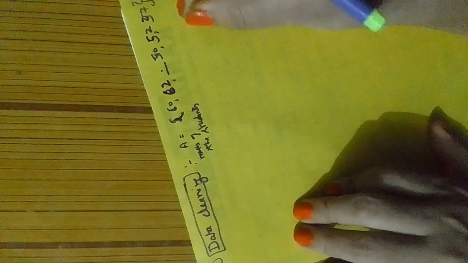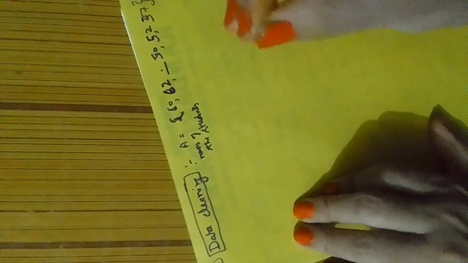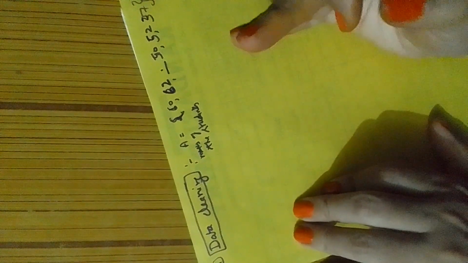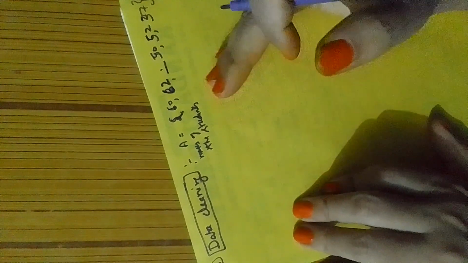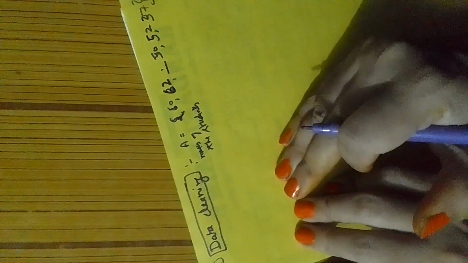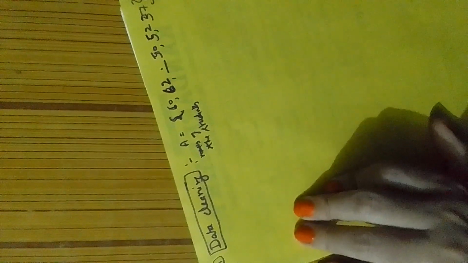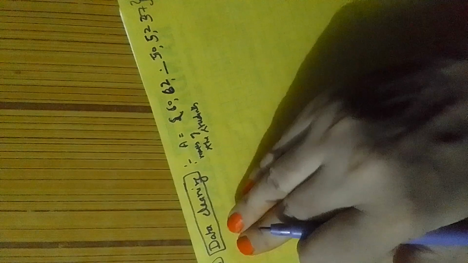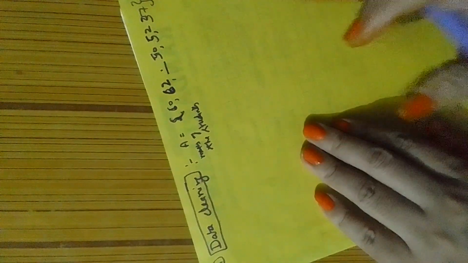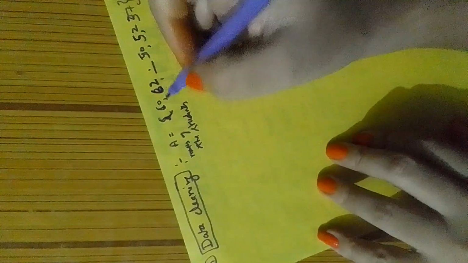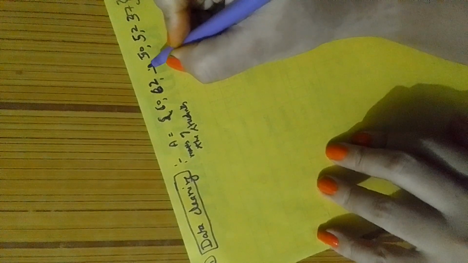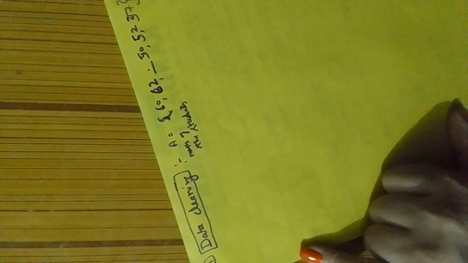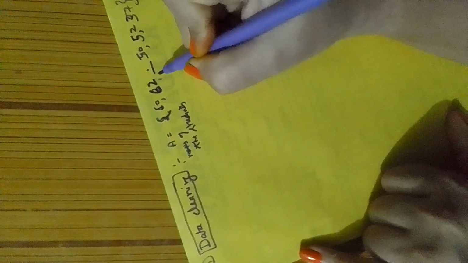English medium students, it is quite necessary for you to learn the statistics part before jumping into machine learning, and I'm already teaching that to the Hindi medium students. For you, I'll start teaching statistics after I finish teaching all these steps. Fine. So the data scientist will fill that missing value.